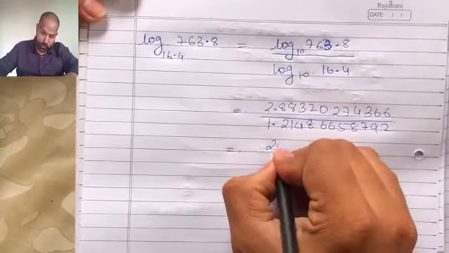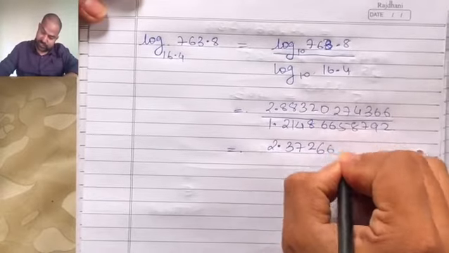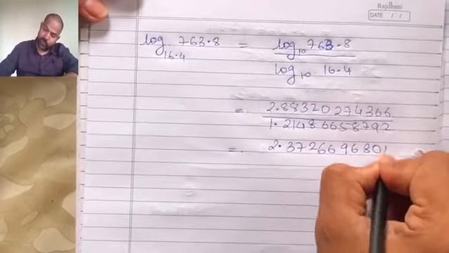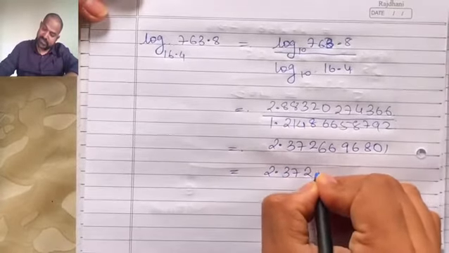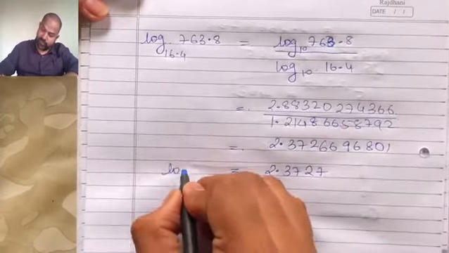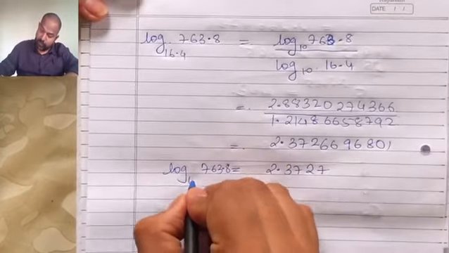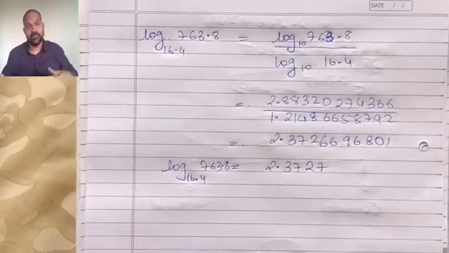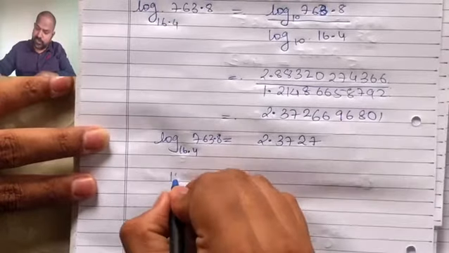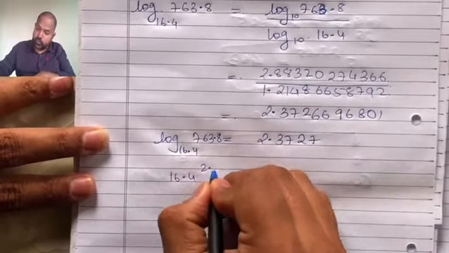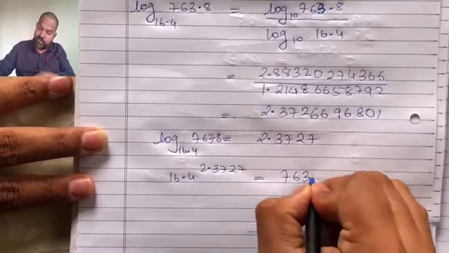The answer is 2.3726696801, which I am approximating to 2.37266. I am writing this as the log of 763.8 to the base 16.4. But sir, how do I believe that this is true? Check, no? Check if 16.4 raised to 2.3727 gives you 763.8.